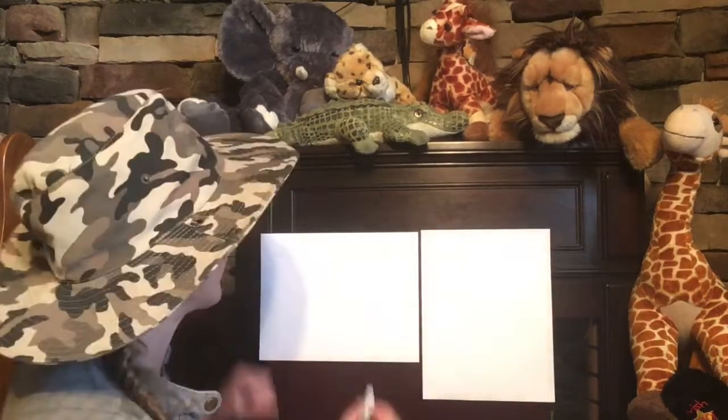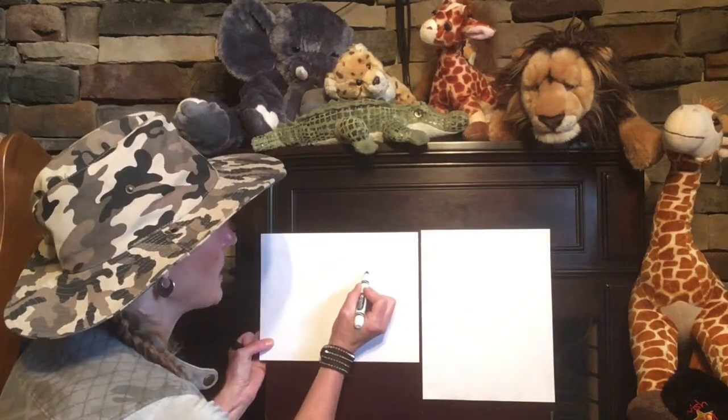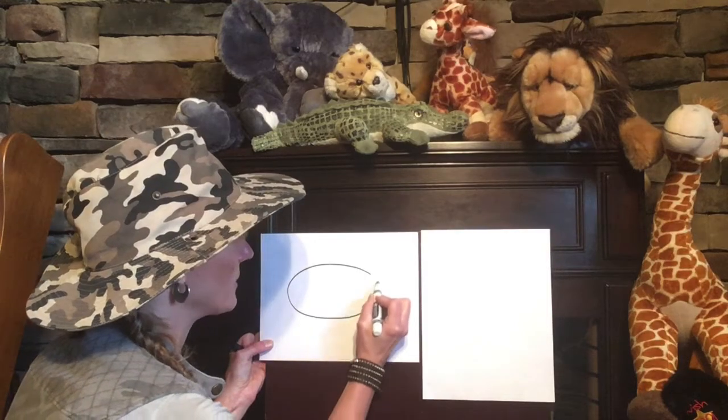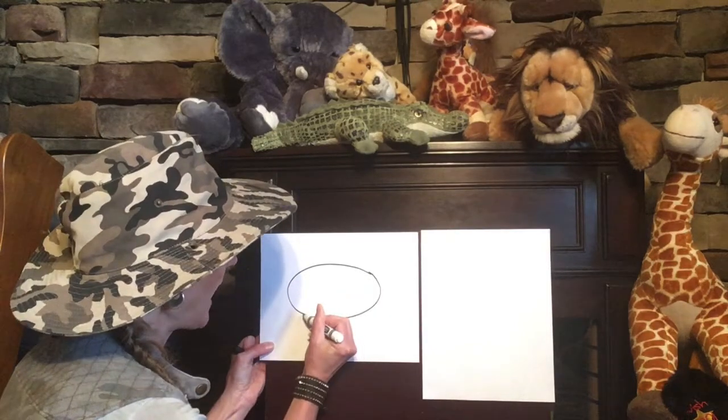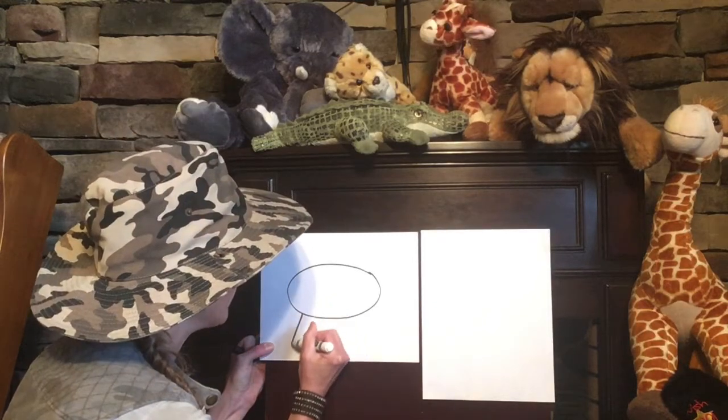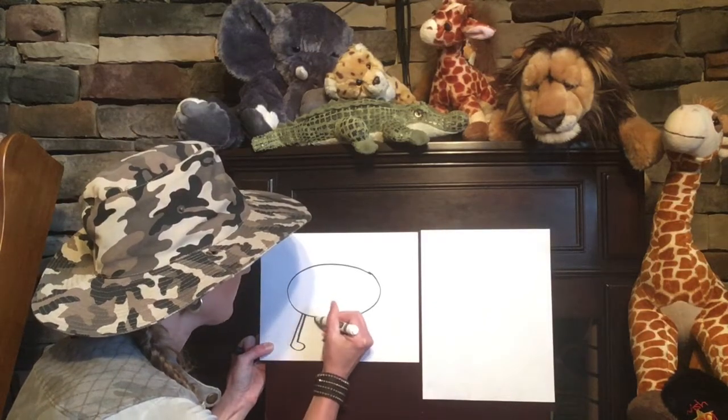We are first going to draw a zebra. So if you have a black marker or a black crayon, I want you on your one sheet of paper to make a big oval. That's going to be our zebra's body. And then I'm going to add legs. How many legs does a zebra have? 4 legs, yes. So I'm going to add some legs.